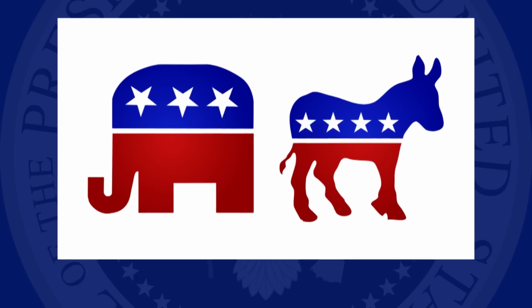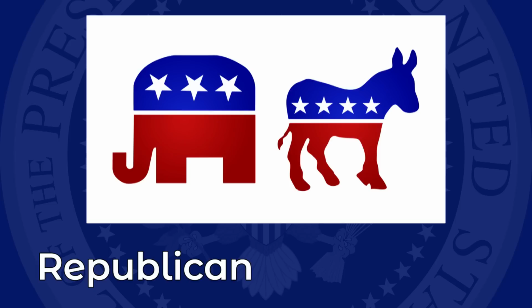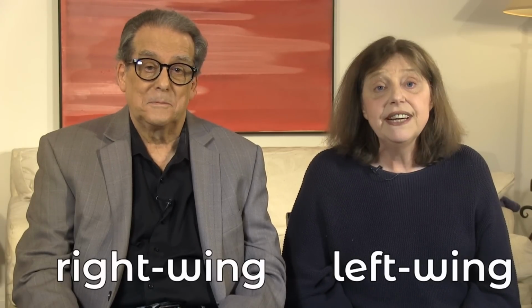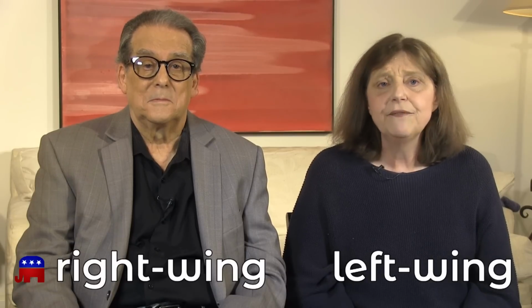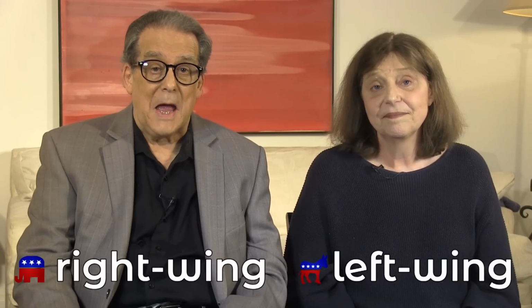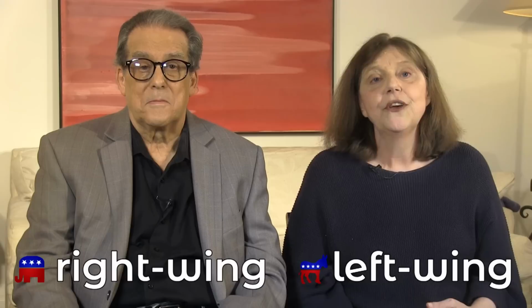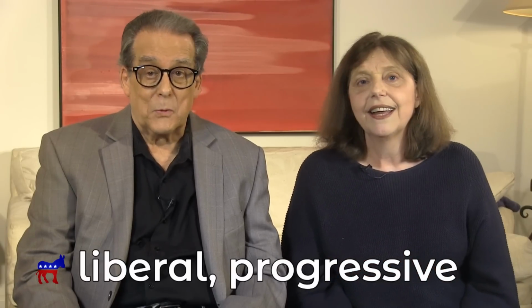Okay, we have a picture question now. What do these symbols represent? The elephant represents the Republican Party, and the donkey represents the Democratic Party. Now, two other useful terms, right wing and left wing. Generally speaking, the Republican Party is right wing, and they're strongly in favor of the capitalist system. And Democrats are left wing and in favor of social change. And in the US, you also hear liberal and progressive. Yes, it's like left wing.